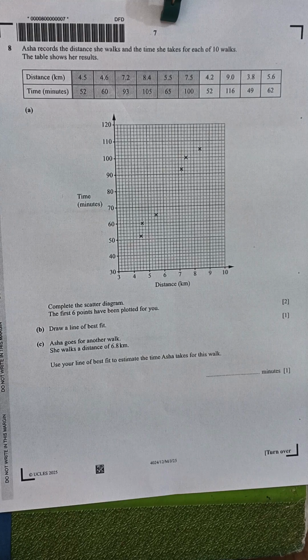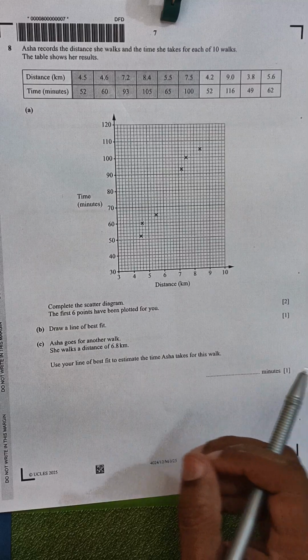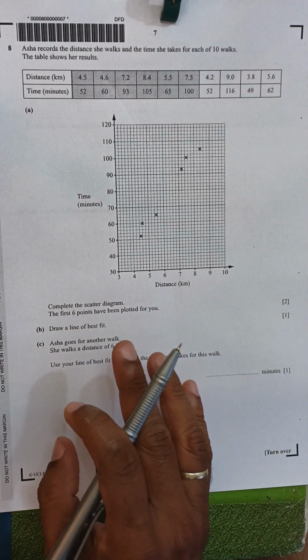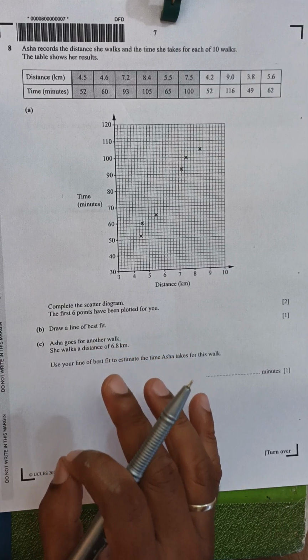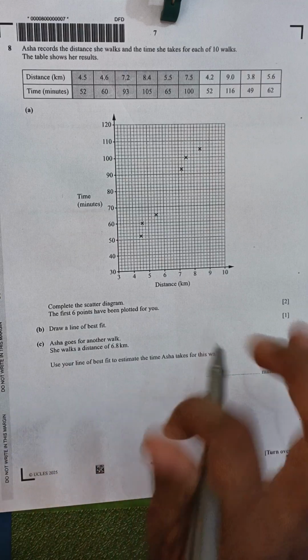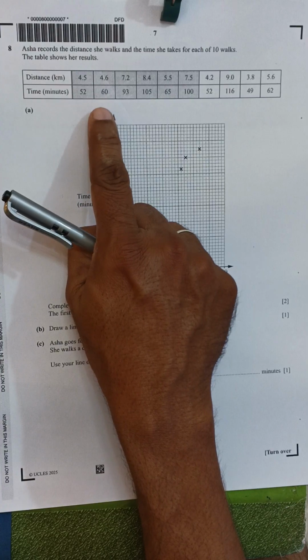Yes guys, next question. Asha records the distance she walks and the time she takes for each of 10 walks. The table shows her results. Distance in kilometer, then the time in minutes are given.